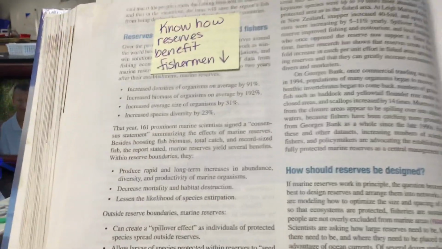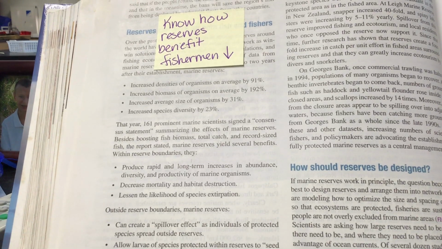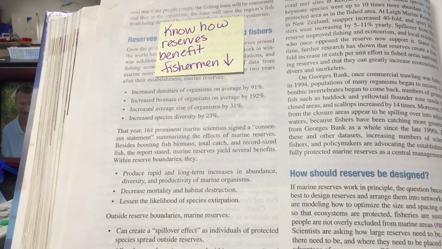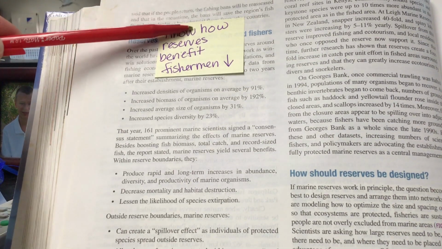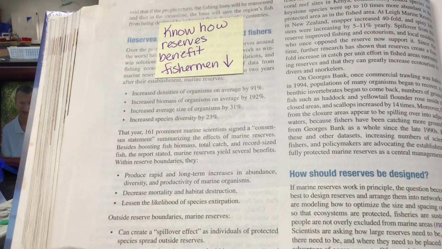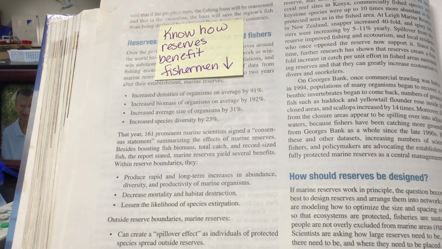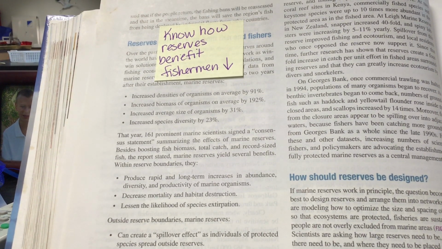On the next page, it talks more about marine reserves, and marine reserves were opposed at first by fishermen, and then fishermen realized they were benefiting them. So know how reserves benefit fishermen, so make sure you read that. And that's the end of chapter 16.